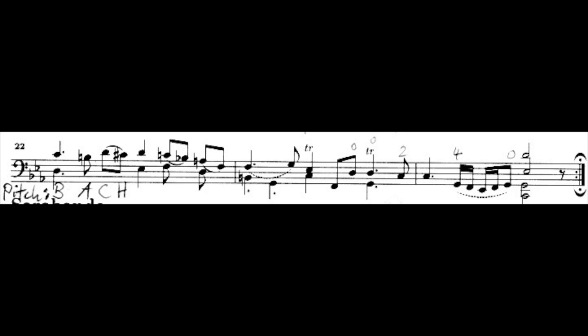So here are the note names in the scordatura of B-A-C-H, or of our B flat, A, C, B natural. And it is C, B natural, D, C sharp. In German, C, B, D, cis.